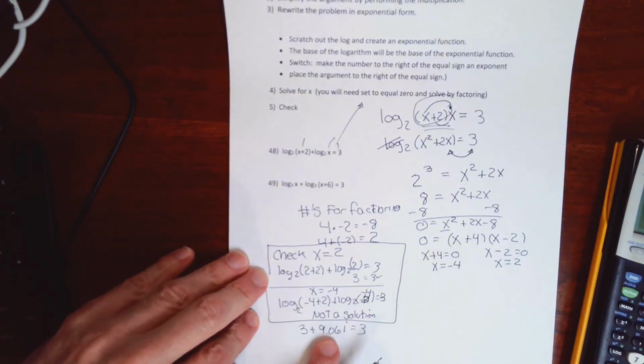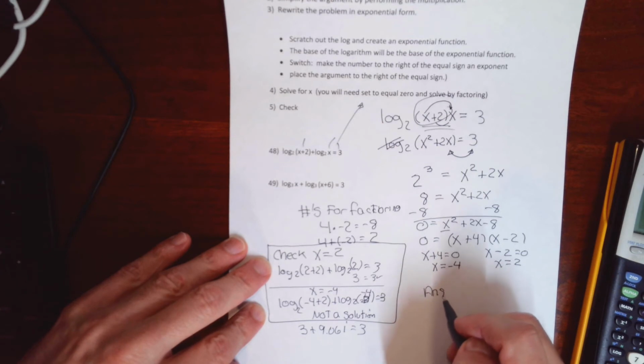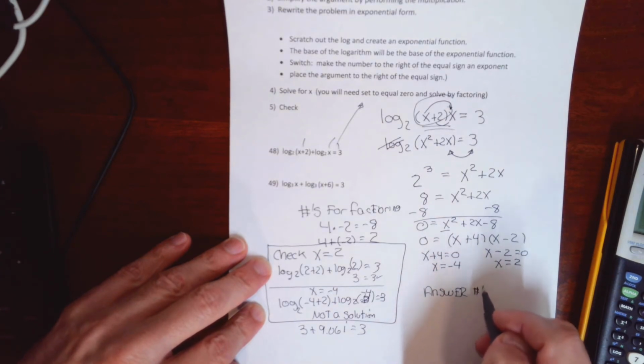So if you have your calculator in the mode a plus bi, it still shows you that that's not a solution because 3 plus 9i doesn't equal 3. The 3 part matches, but the i part is no good. So when I go to write my answer for problem 48, I should only include the solution that works.